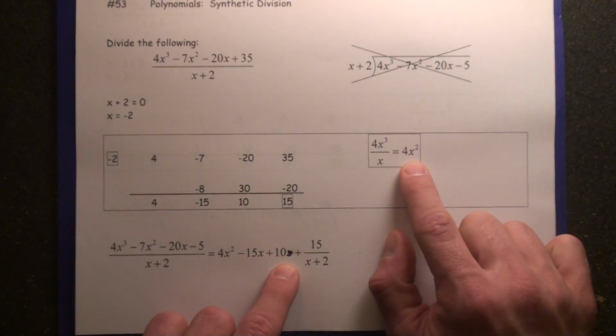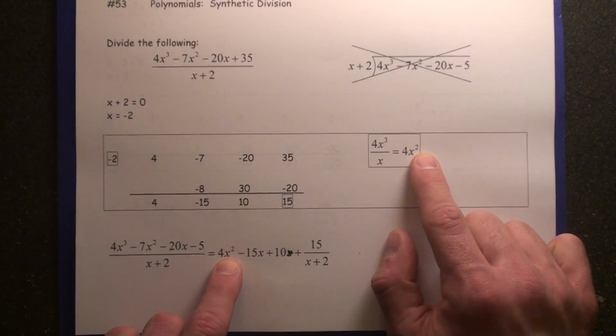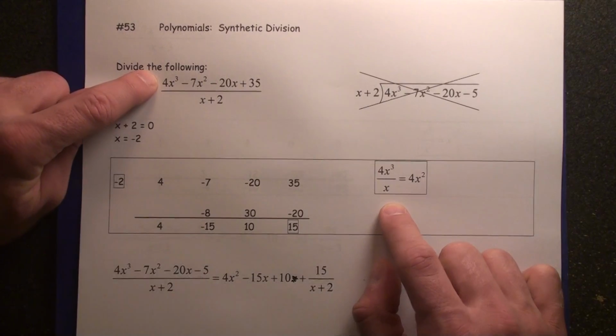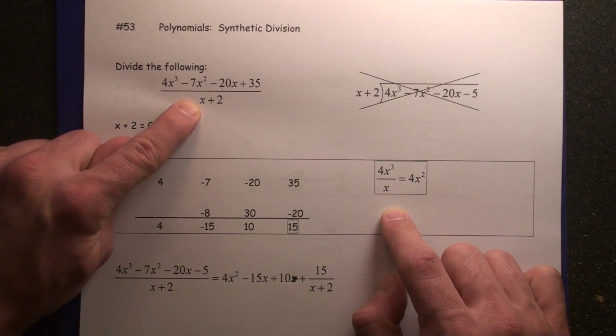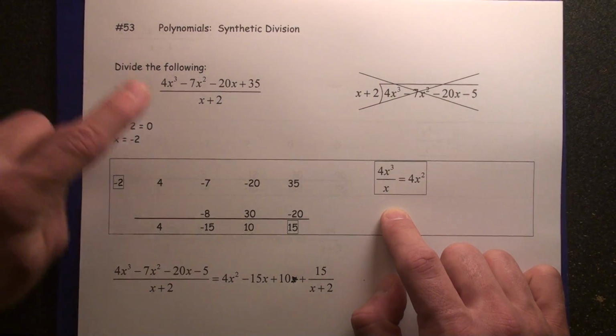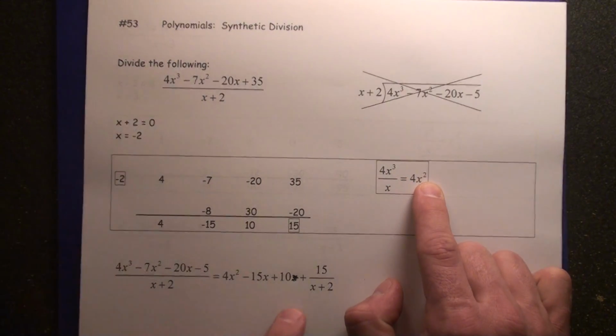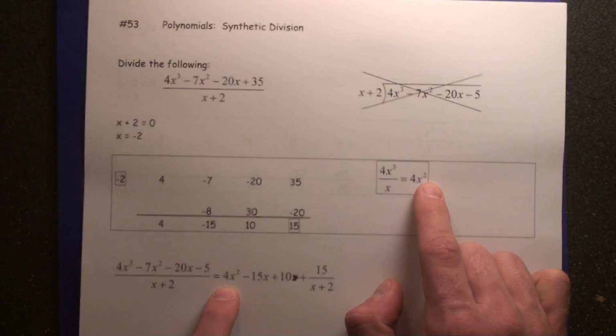Now, why is this a squared? How do I know this is 4x squared? Because we have 4x cubed divided by an x. You have a third degree divided by a first degree. That's going to give you a second degree. Notice how your first term is going to be 4x squared.